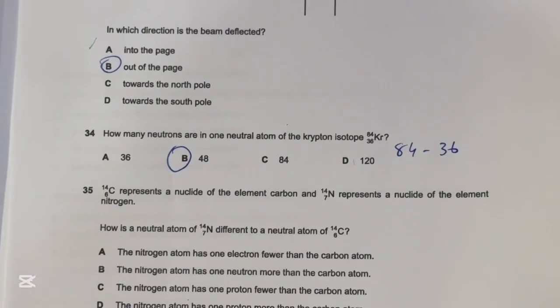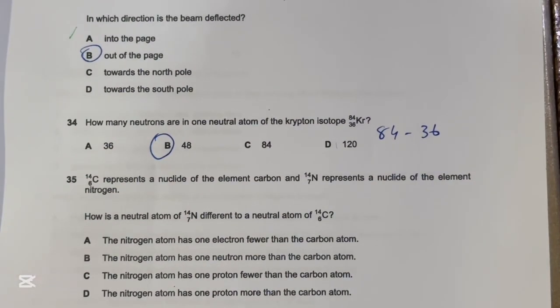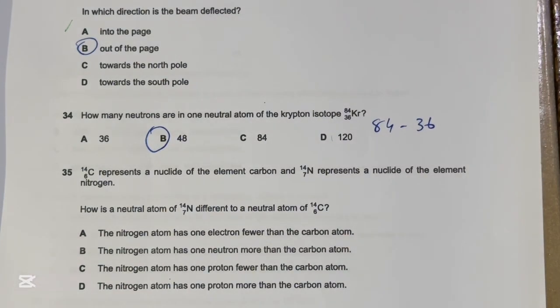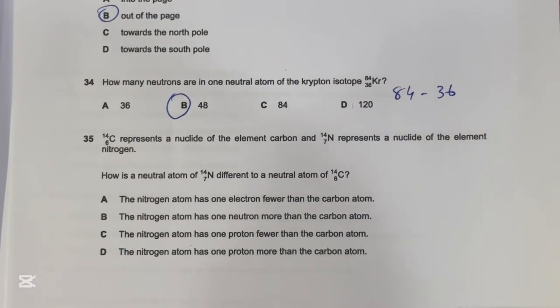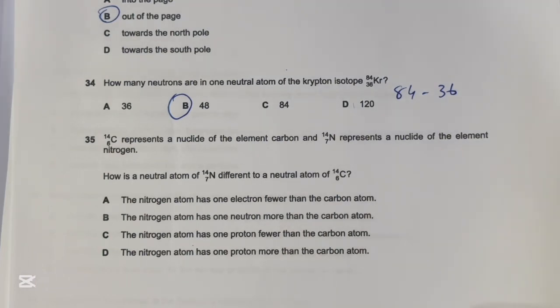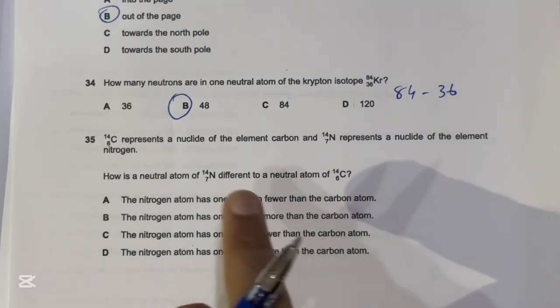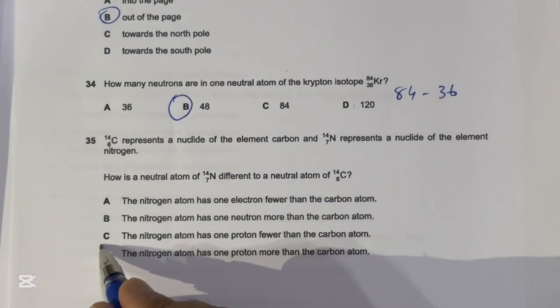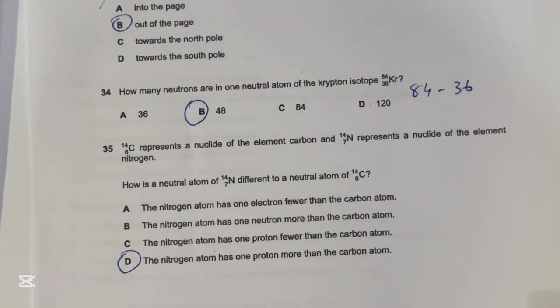Moving to question number 35, 14C6 represents a nuclide of the element carbon, and 14C7 represents a nuclide of the element nitrogen. How is a neutral atom of nitrogen different from a neutral atom of carbon? Okay, this is a very easy question. We know that the nitrogen atom has one more proton compared to the carbon atom. So option number D is the right choice.